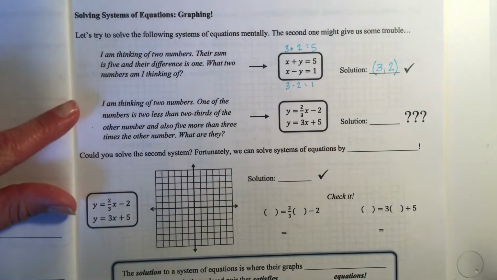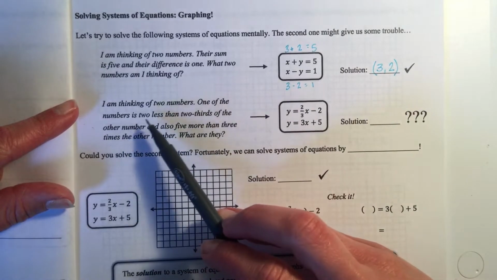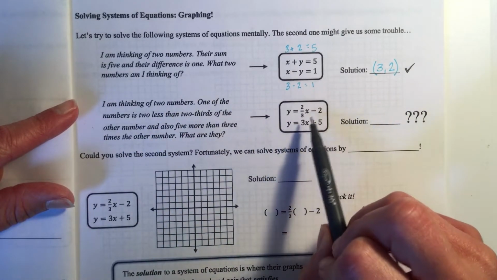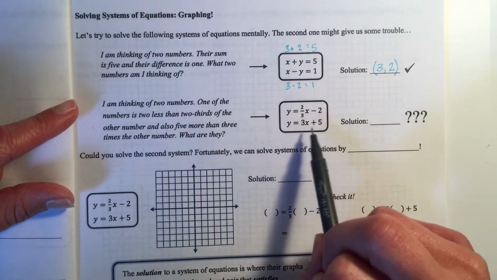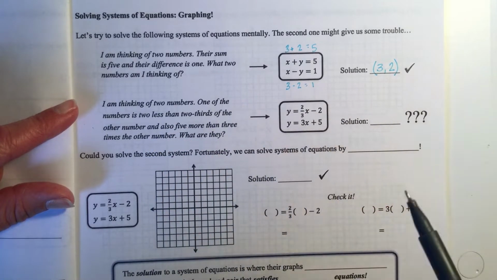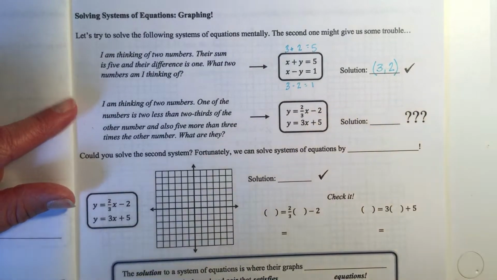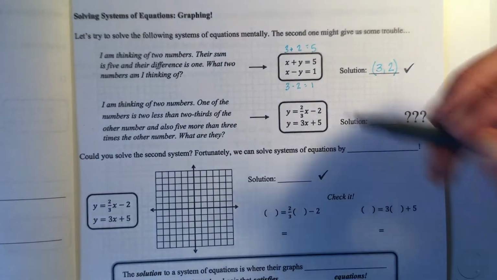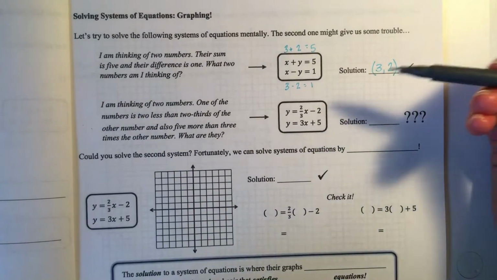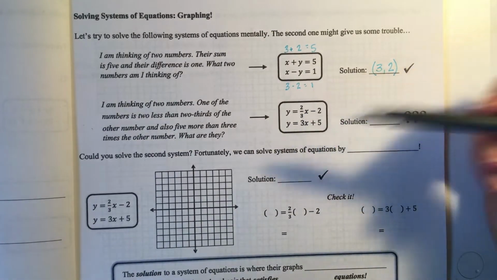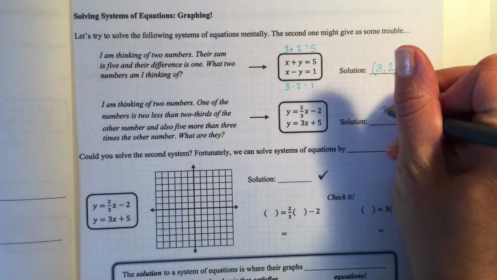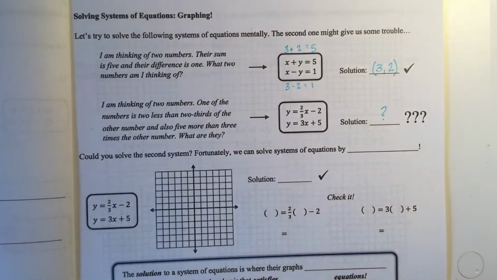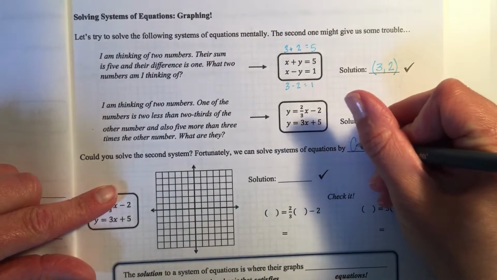But if you go to the next one, it says, I'm thinking of two numbers. One of the numbers is 2 less than 2/3 of the other number, and also 5 more than 3 times the other number. What are they? So these are the two equations, which you might have a hard time coming up with anyways. The harder fact is, how do you even think about what numbers would make both of those true? So rather than spend the brain power doing that, we are going to solve these systems by graphing.